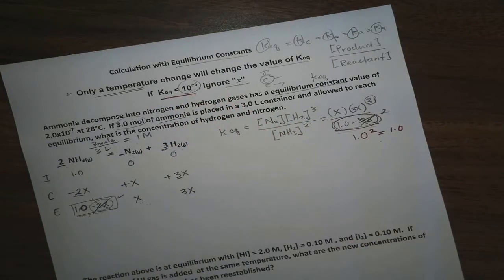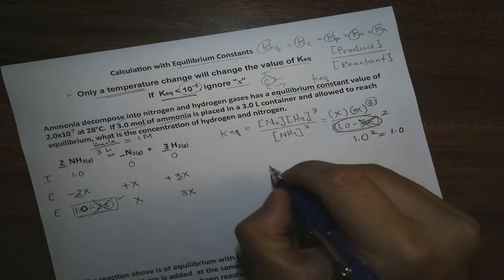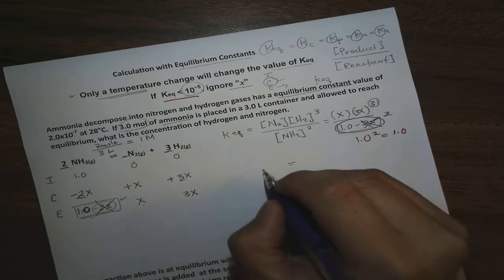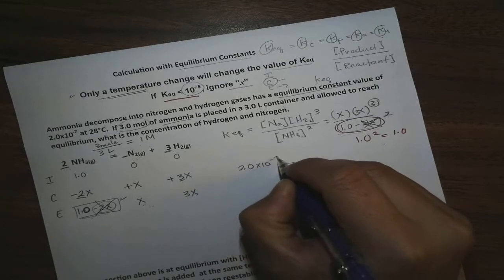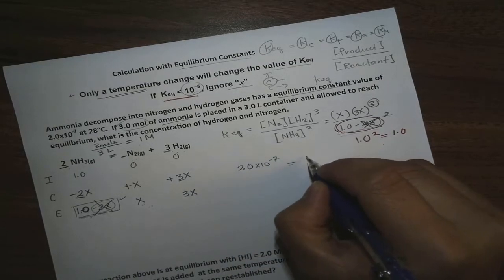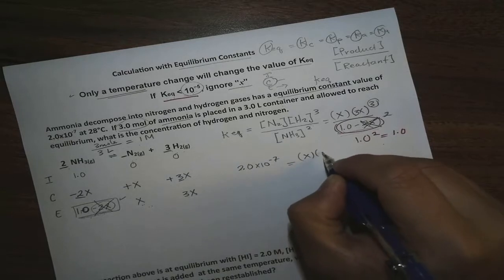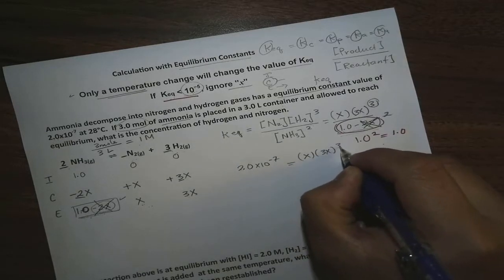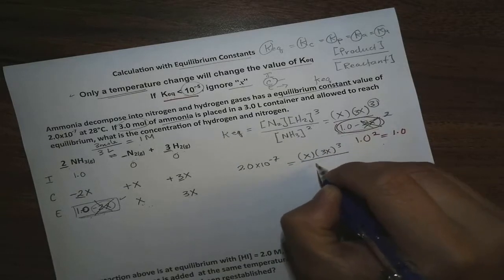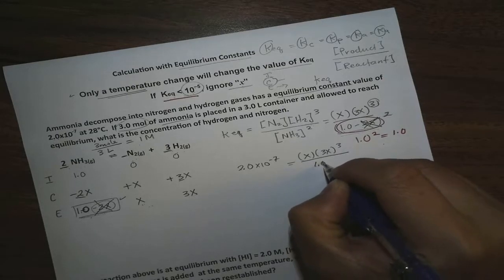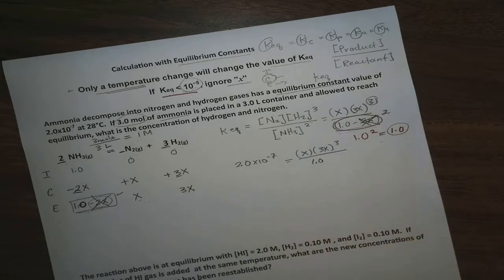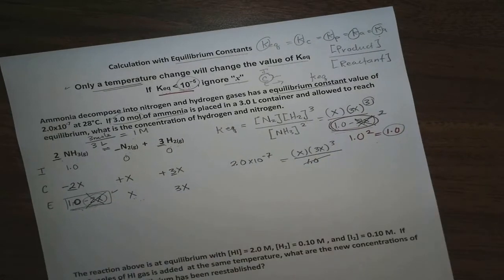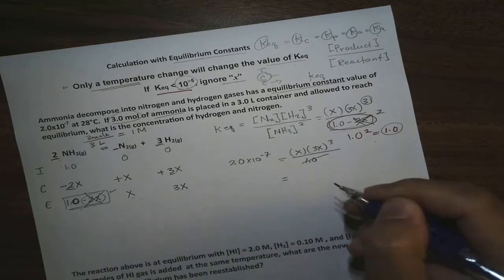Okay. So in the end, what do we have? We have K equilibrium, which is equal to 2.0 times 10 to the -7, and that is equal to x times 3x to the cube, divided by 1.0 right there, right? Because we already took the second power. Now, of course, that's just 1, so we can just ignore that. Okay, beautiful. Now, what's next?